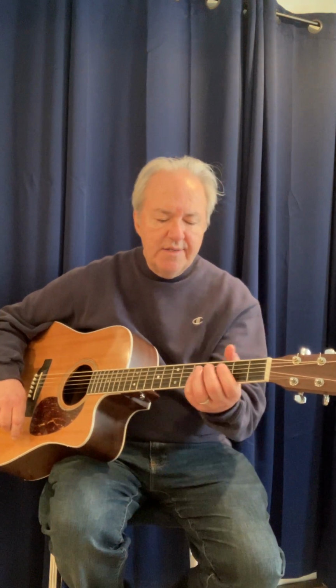Sometimes you'll see the letter of the chord and the number 5. And what that means is it's just the root and the fifth and no third. So you're just playing either 2 or 3 notes. Sometimes it's just the root and the fifth, or the root, the fifth, and the octave.